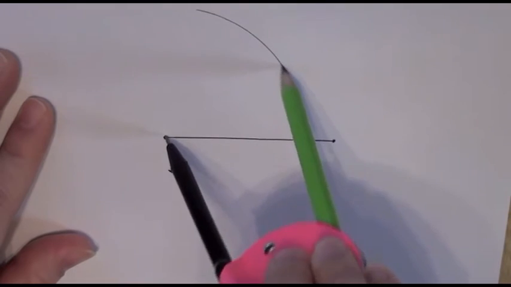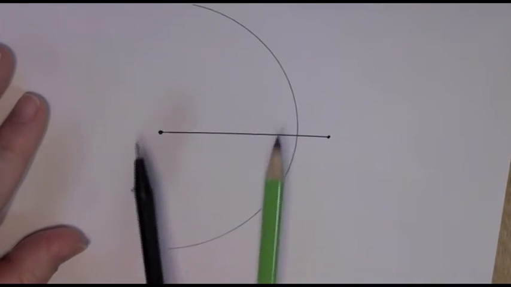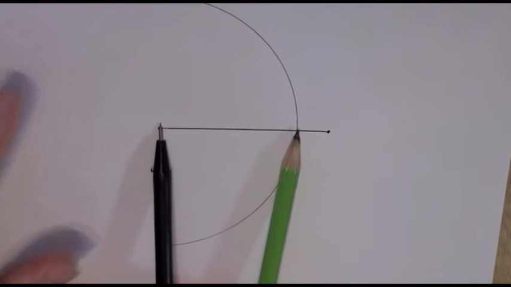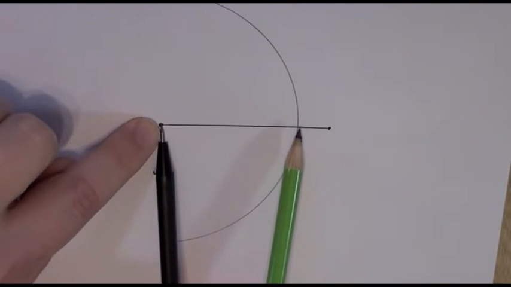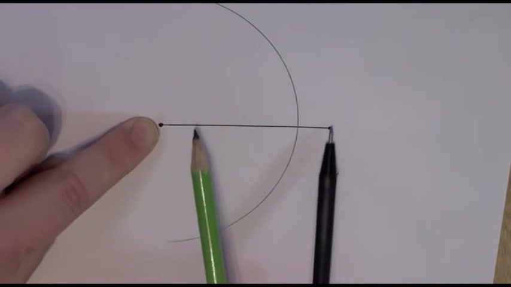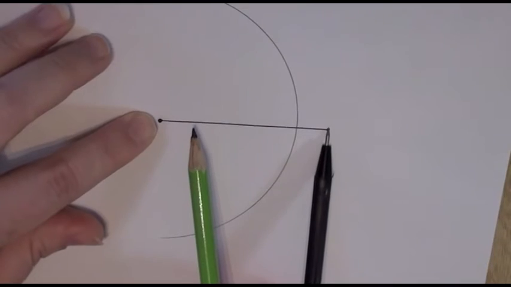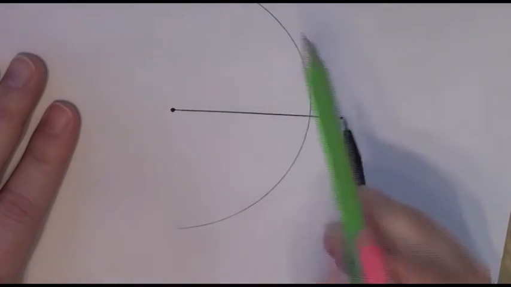And what you do is you draw an arc around, usually about half a circle, from the center as the endpoint. Now what you do is you keep the same compass size, you flip your compass over, and you go from the other endpoint, and we're going to do the same sort of movement, a half circle.